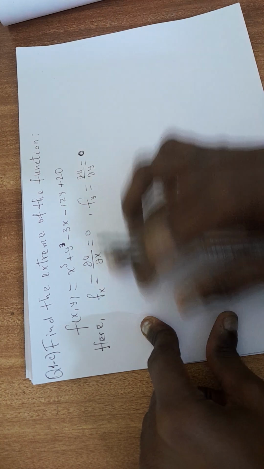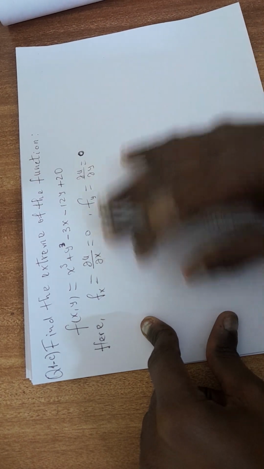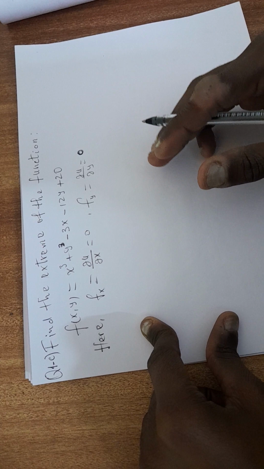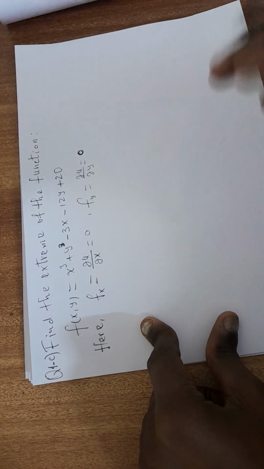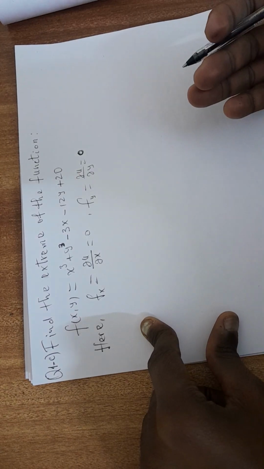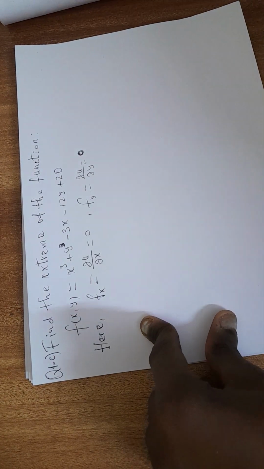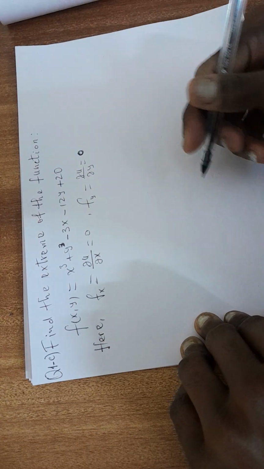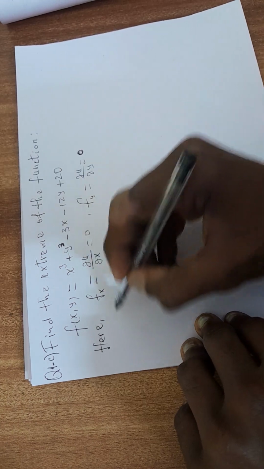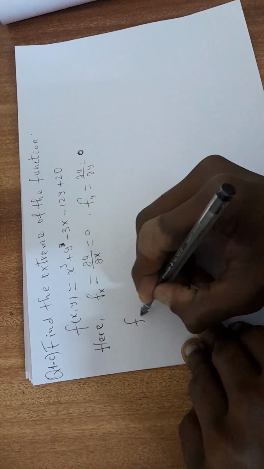Okay, combining these two sets of points from these two equations, we will get the points that probably might be the maximum or the minimum or the saddle point. So I will call them the critical points. Okay, so now let's go to what is really important here. So fx here, we have just to find what is fx.